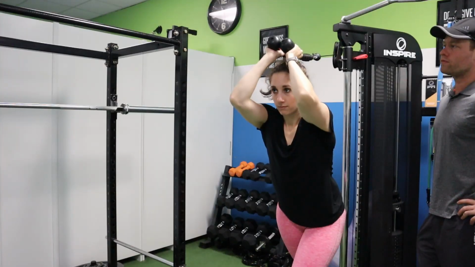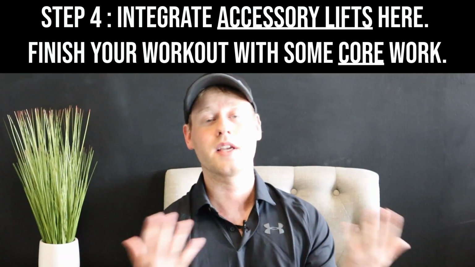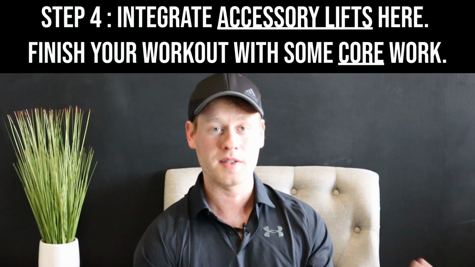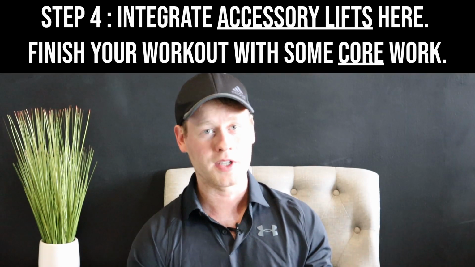All right, so all of my compound movements are now done. Now I move on to the accessory movements. Tricep extensions, bicep curls, leg extensions. Single jointed, less complicated movements go here in the workout. These exercises are typically much simpler and don't require as much technique.